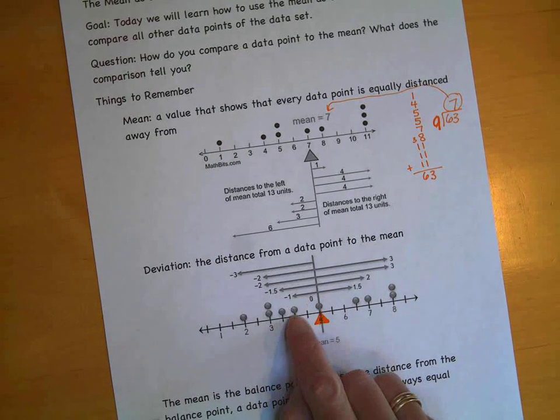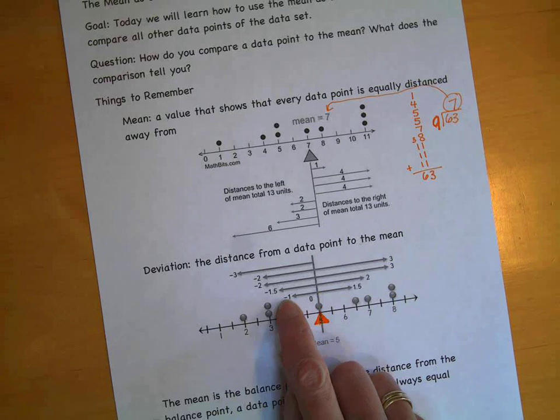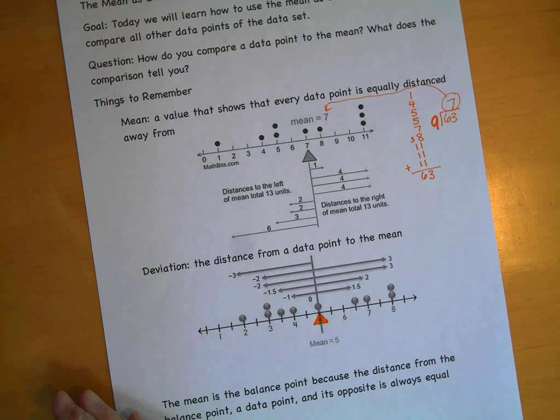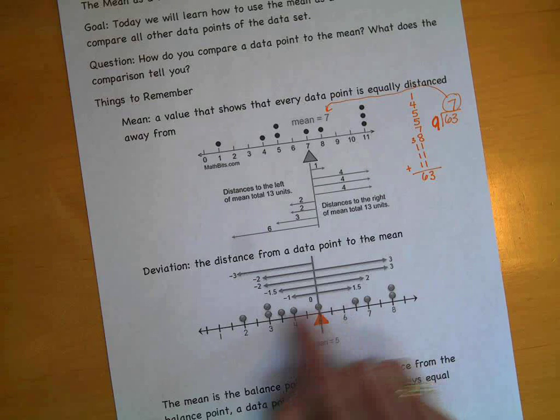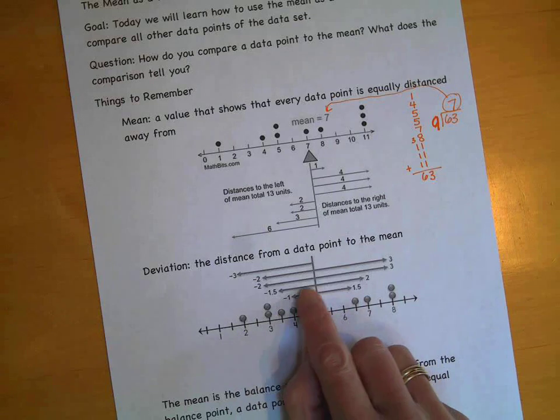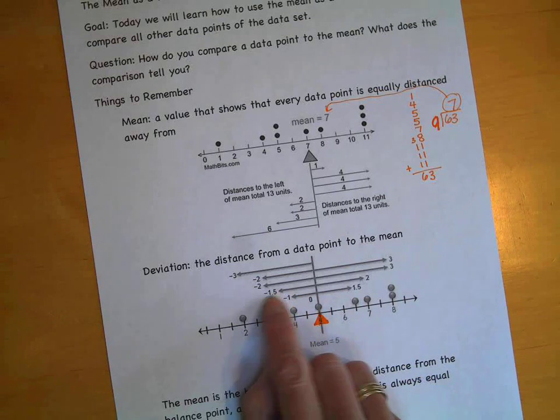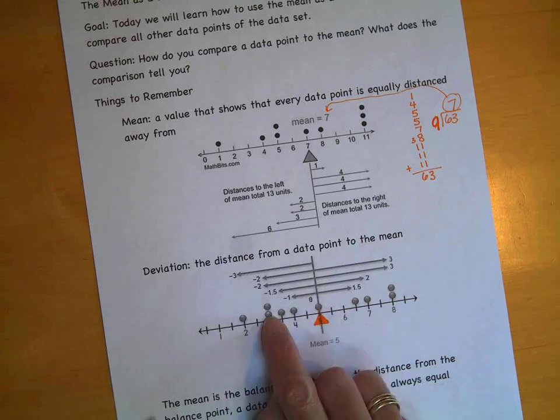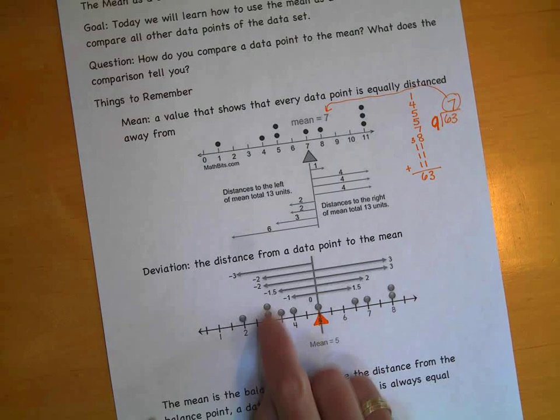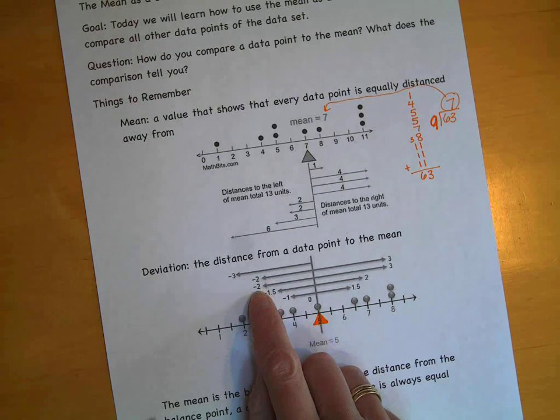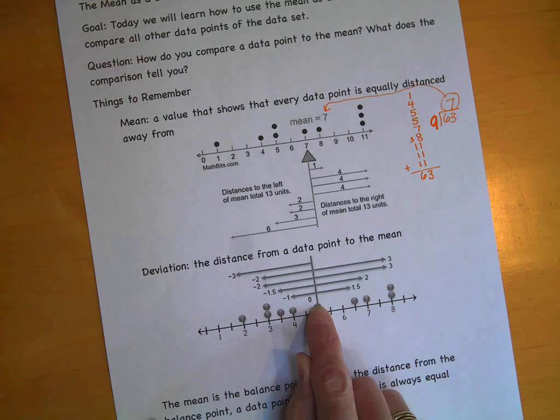So if this first dot is 1 deviation to the left, we're calling it a negative because you're going backwards on your space. Okay, this next dot is a whole and a half, so a negative 1.5. This one is 2 full hops from 5 to 3, and we have 2 of them, so those are both negative 2.